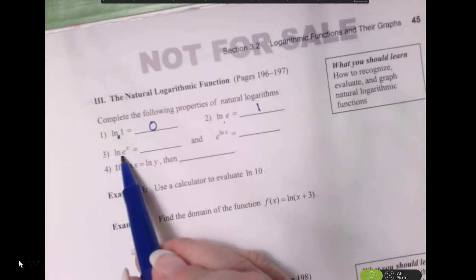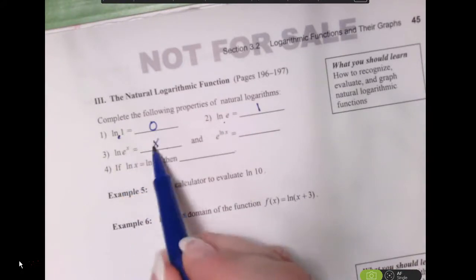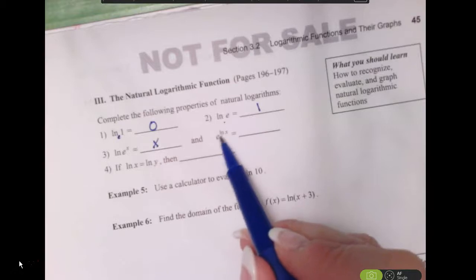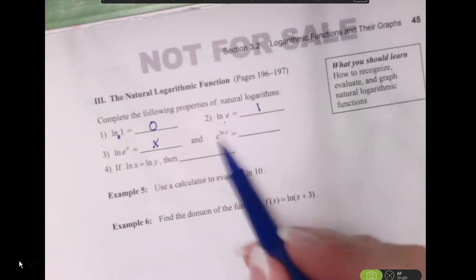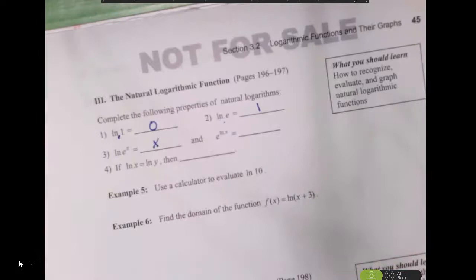The natural log of e to the x is x. E to the natural log of x, well, those are inverses of each other.